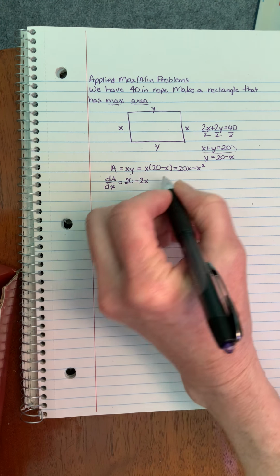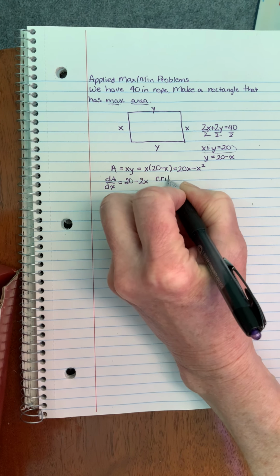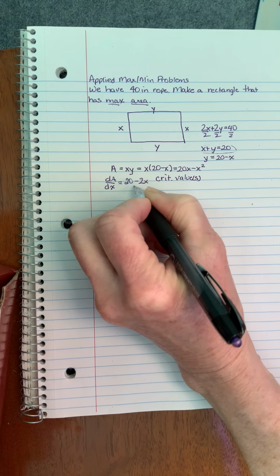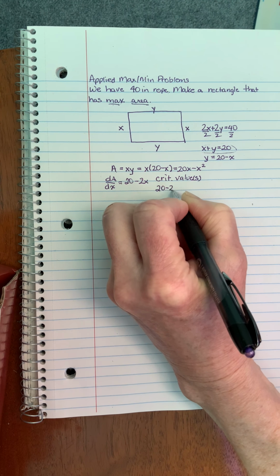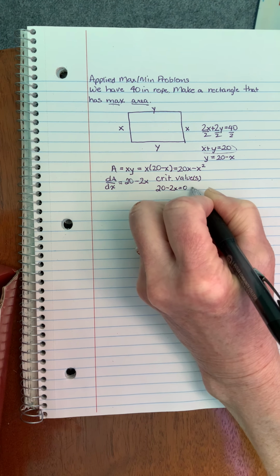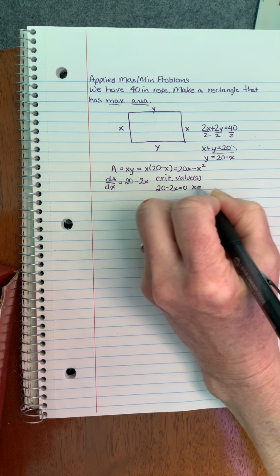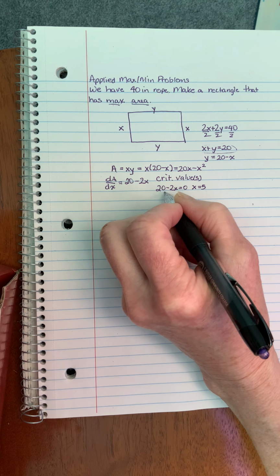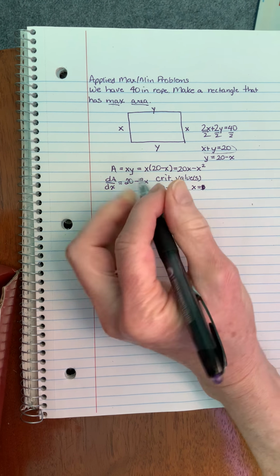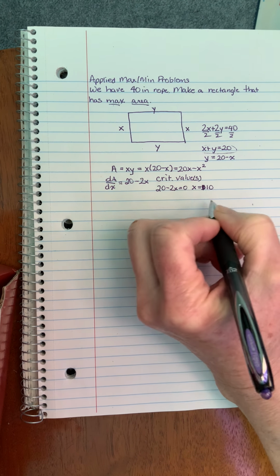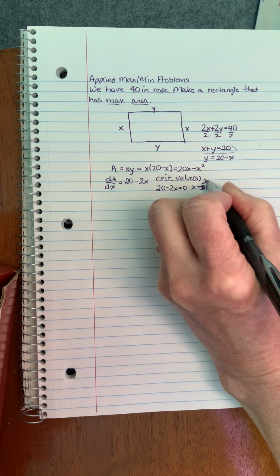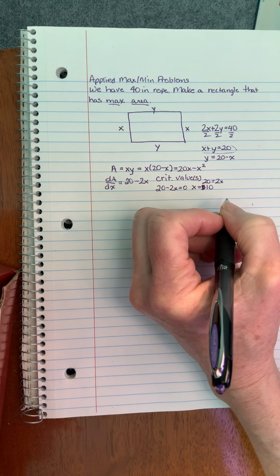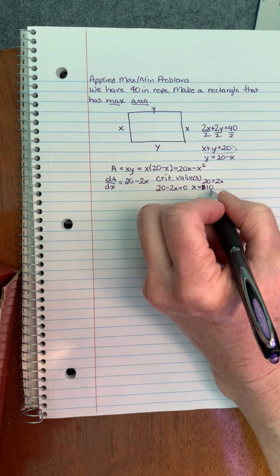So let's find critical values. Critical values on this one, well, there's only one. 20 minus 2x equals 0. Let's try that again. 20 equals 2x, and so x is equal to 10. Sorry about that. All right, so that's a critical value.